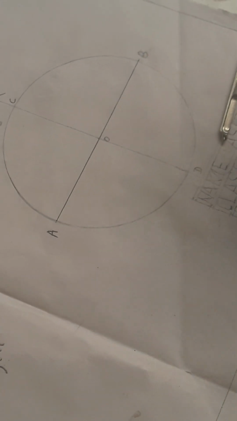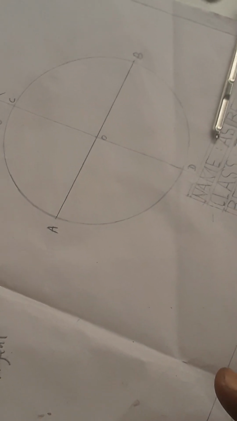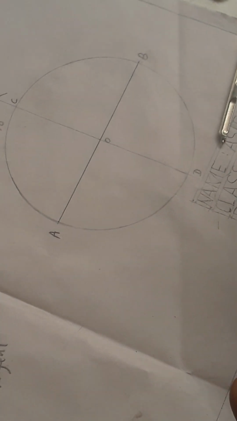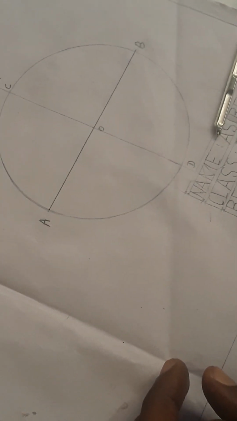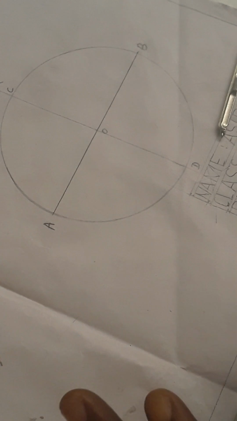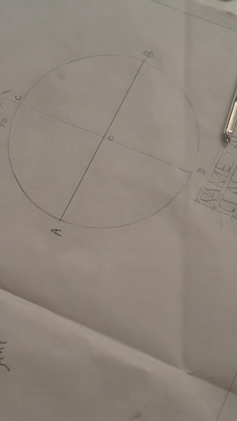So we are going to divide this circle into 12 equal parts, dividing the circumference of this circle into 12 equal parts. Yes, I know somebody will say this should be taxing. It's not taxing. It's as simple as it is. You just pay attention and see the steps I'm going to take.